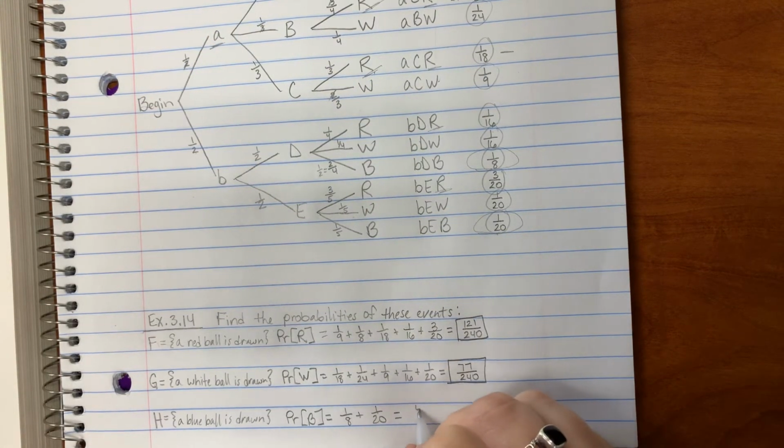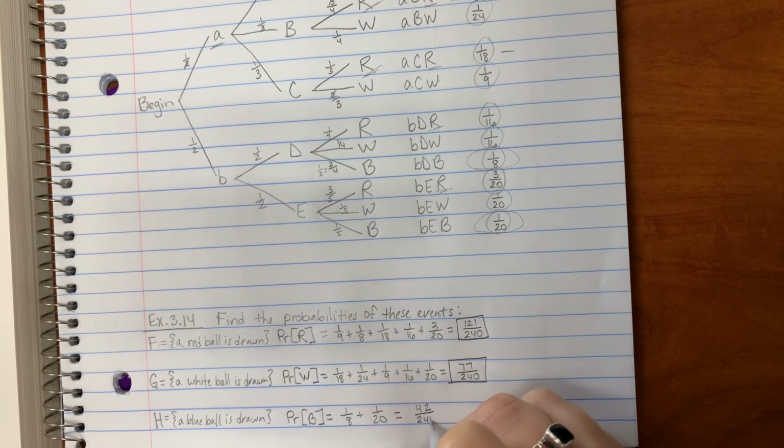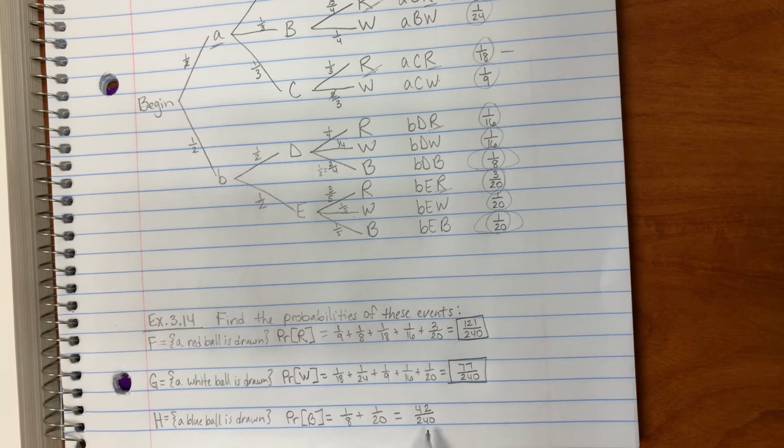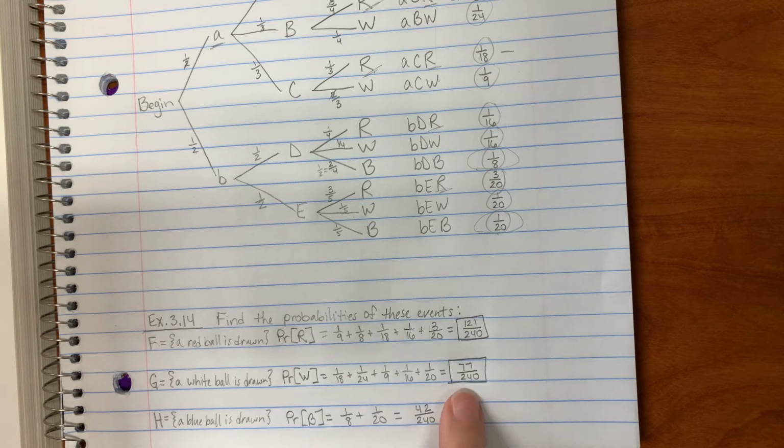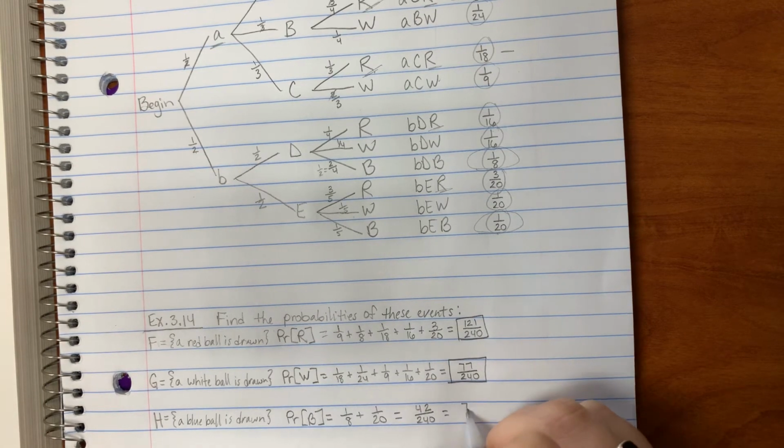This one ends up 42 over 240 is what they got. Now let's see if these simplify. This one definitely does. They didn't simplify any of theirs, especially ahead of time. So 121 over 240 does not simplify. 77 over 240 does not simplify. But this one, 42 over 240, that is the same thing as 7 over 40.